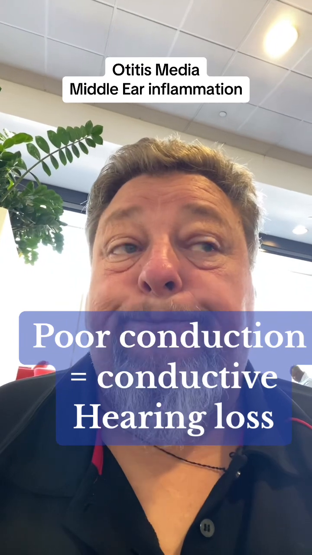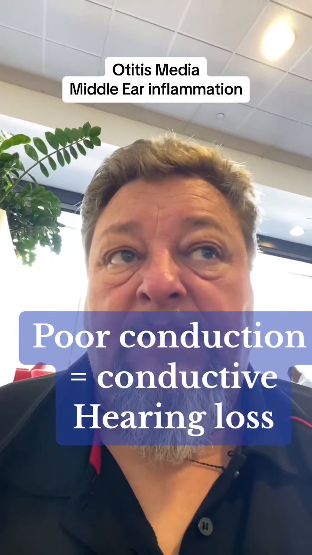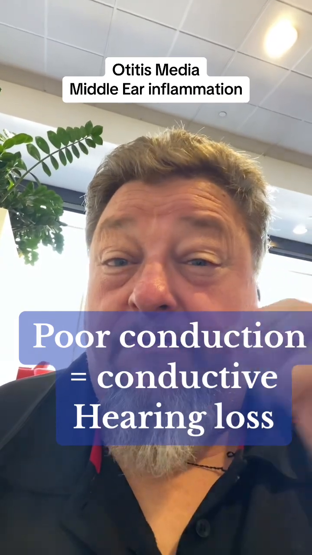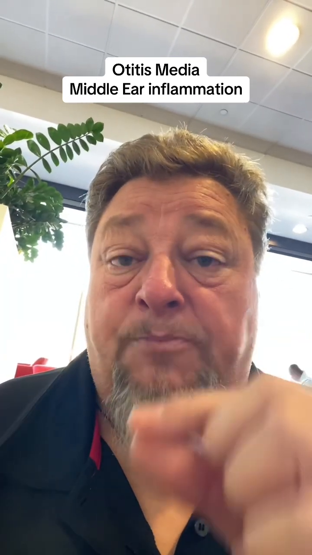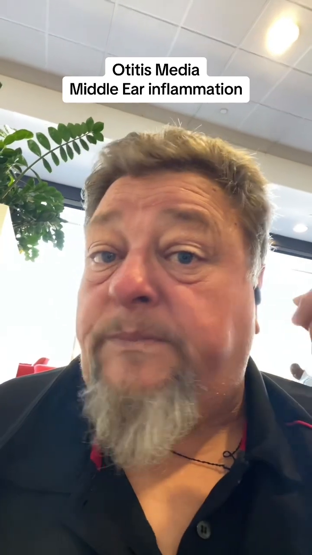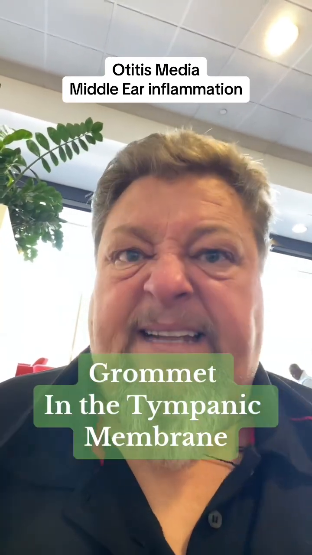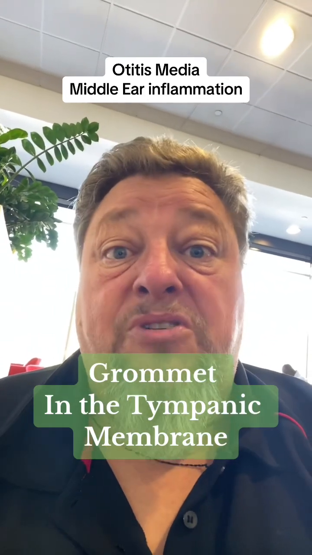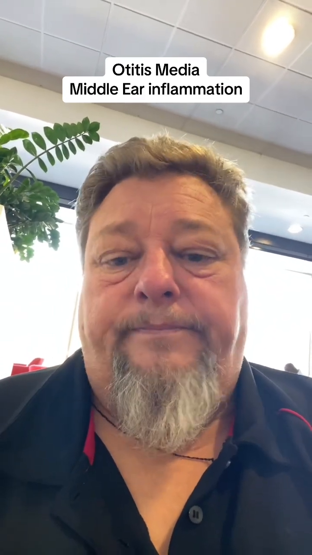If it's chronic and we can't drain that stuff out, then an ENT specialist may put a tiny little hole in your tympanic membrane, in your eardrum, and place a small plastic tube called a grommet inside your eardrum and let that fluid drain out through your external canal. And that's what grommets are for, to be able to drain that glue. Don't get glue ear.